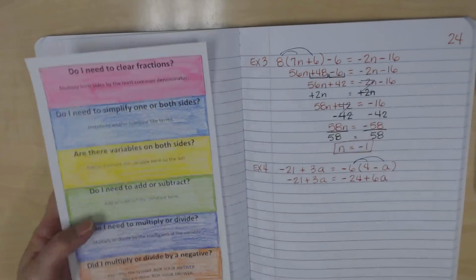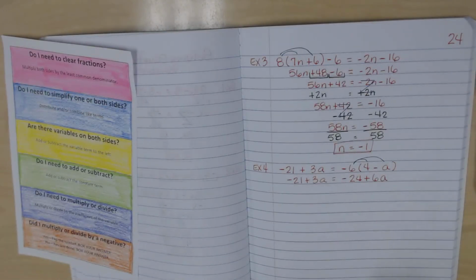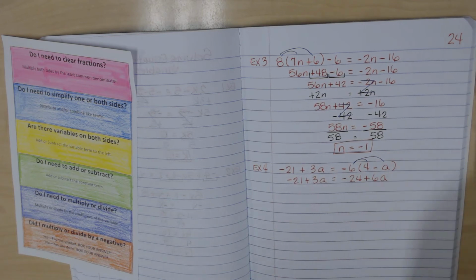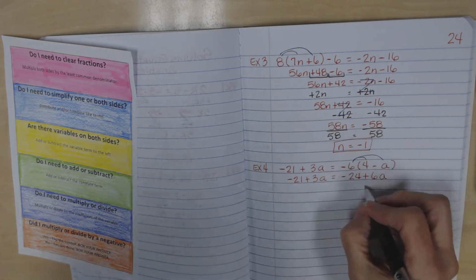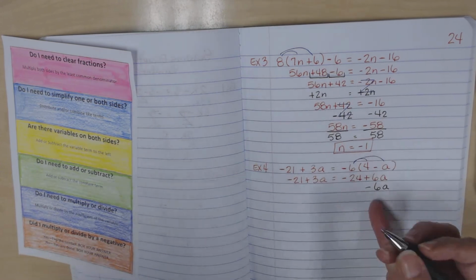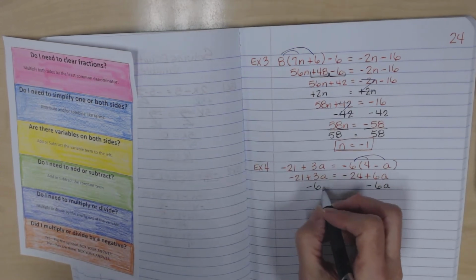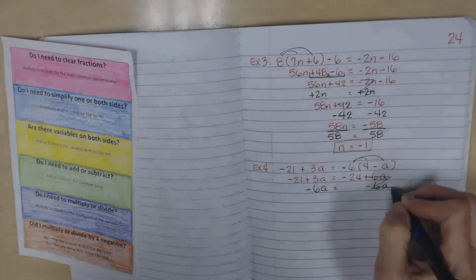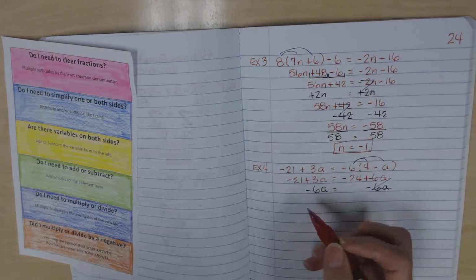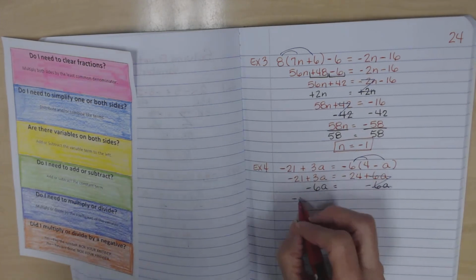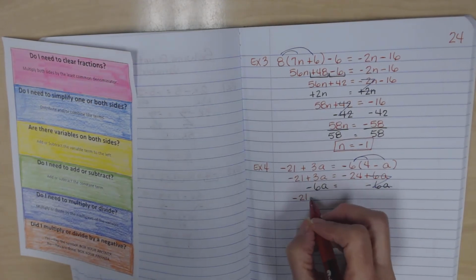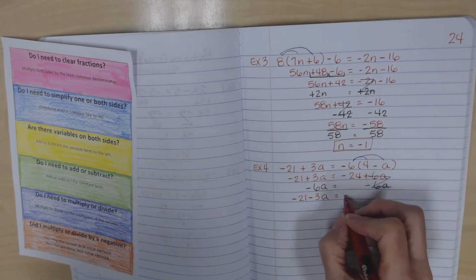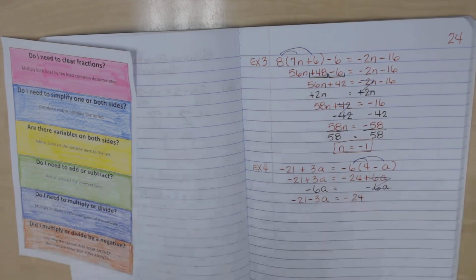Are there variables on both sides? There are. So the one that we want to get rid of is the one on the right-hand side. And to get rid of a plus 6a, I'm going to subtract 6a. And what I do to one side, I have to do to the other side. So on the right-hand side, these guys are going to zero out. On the left-hand side, I'm going to combine a positive 3a and a -6a to get -3a. And then on the right-hand side, we're left with -24.